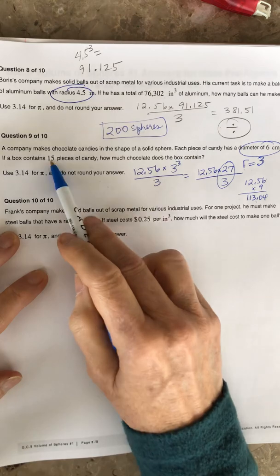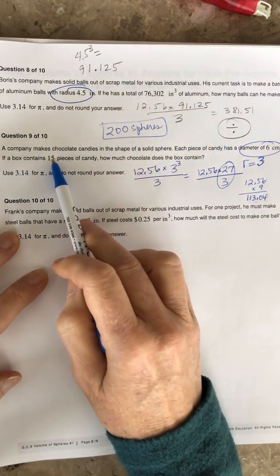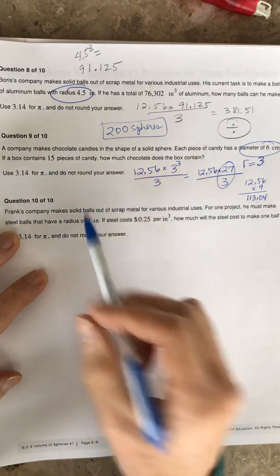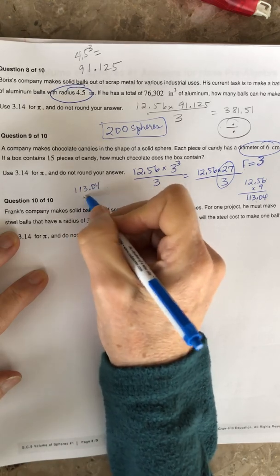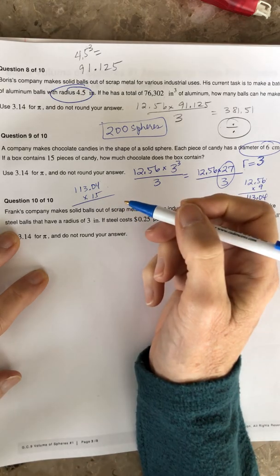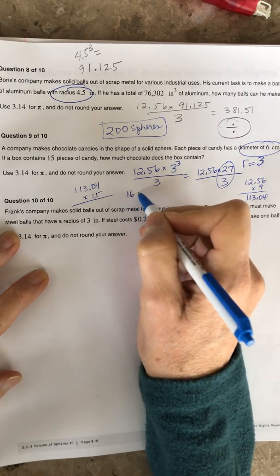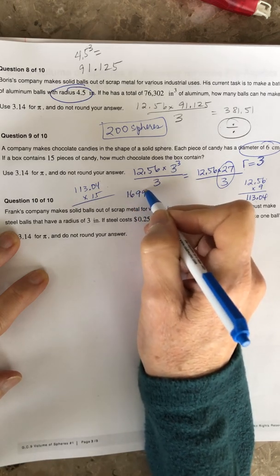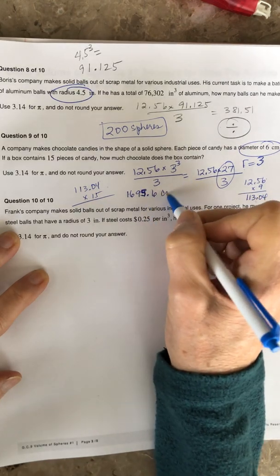Now, see, here's the other thing. When you have huge, huge, huge numbers, you know to divide. When you have small, small, small numbers, usually 1 or 2 digit numbers, you're going to multiply. So I multiply 113.04 times 15, and I get, where am I? Question 9. Is that right? 9, yeah. Is 1695.6, and it's centimeters cubed.